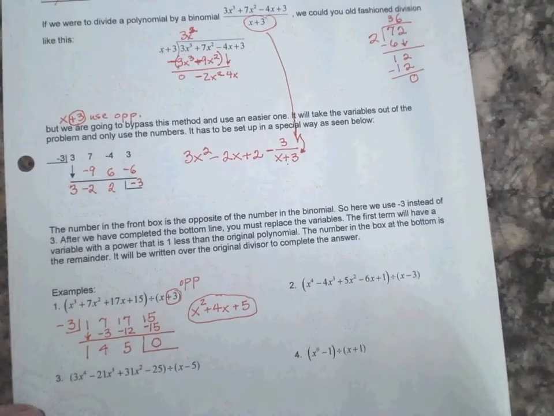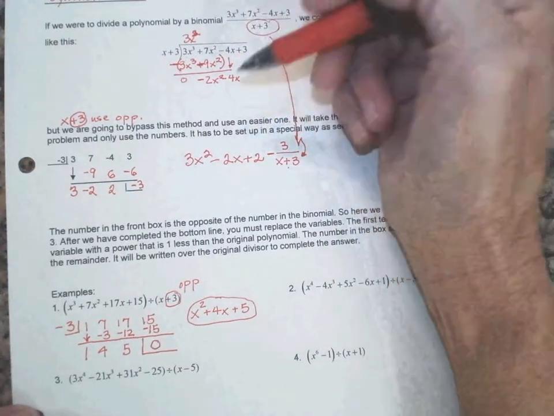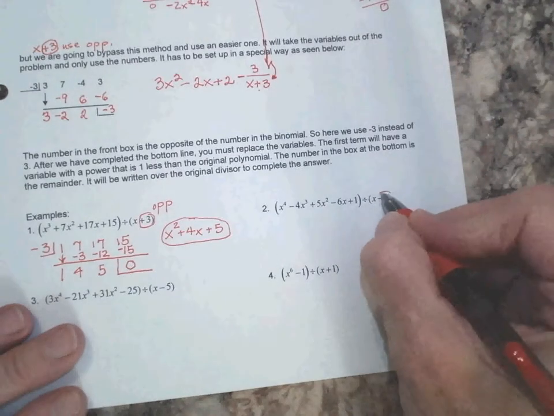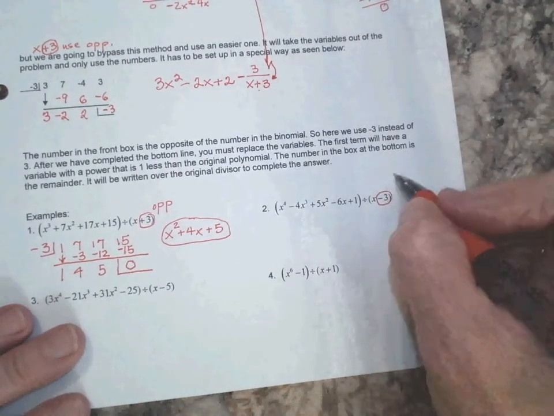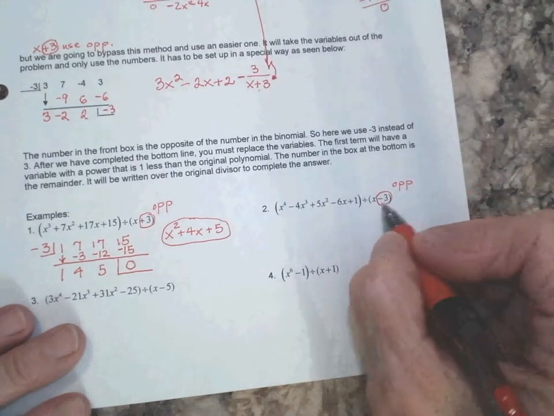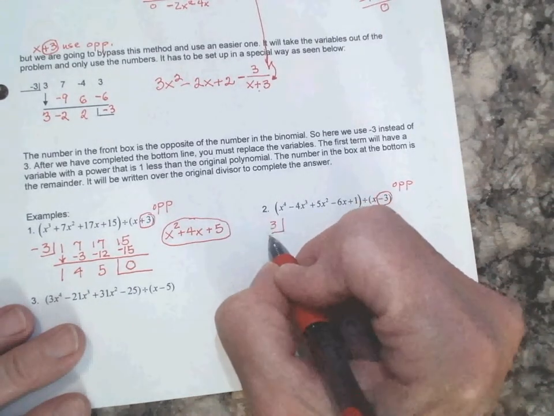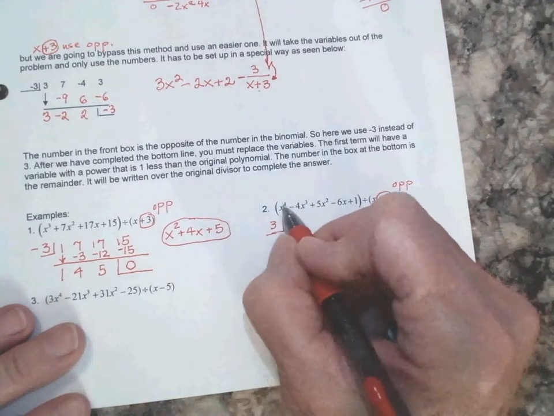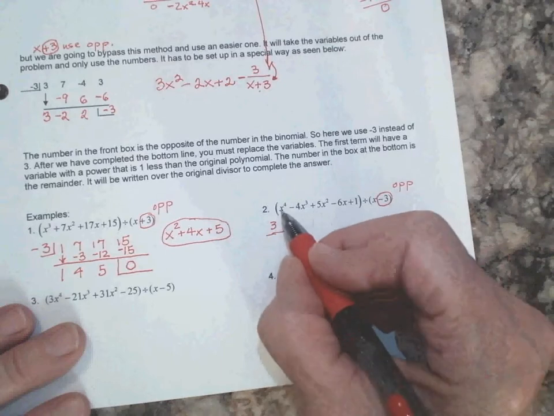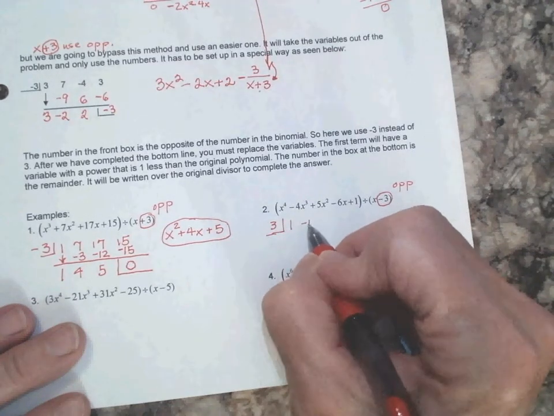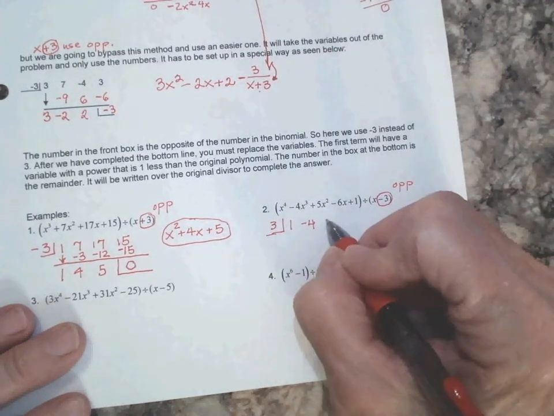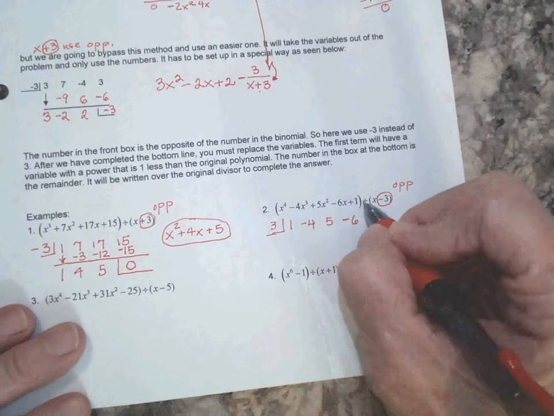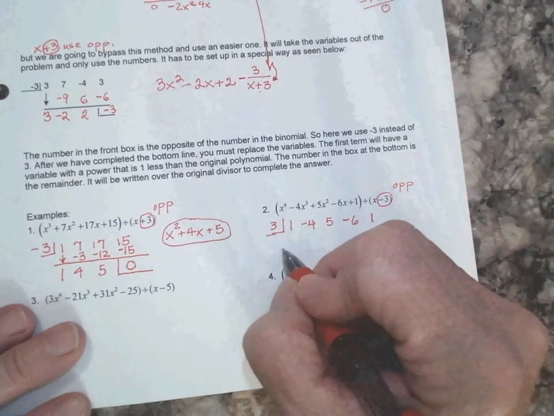Okay, it doesn't take up much space. That long division one, if we were to do this, it would take up more space than I even have right there. Alright, let's do another one. My number that's going to go in my box has to be the opposite of this, so my box number outside here is going to be positive 3 this time. My coefficients: I have an x to the fourth, so that would be a 1 on the front. I have an x cubed, so that would be negative 4. I have an x squared, that'd be a 5. And I have an x to the first, which would be negative 6. And then I have a 1 by itself.